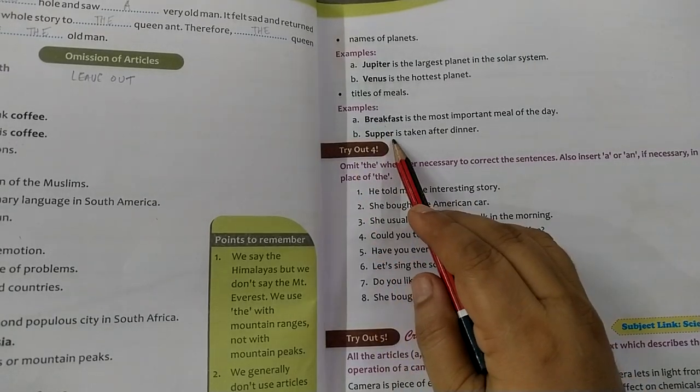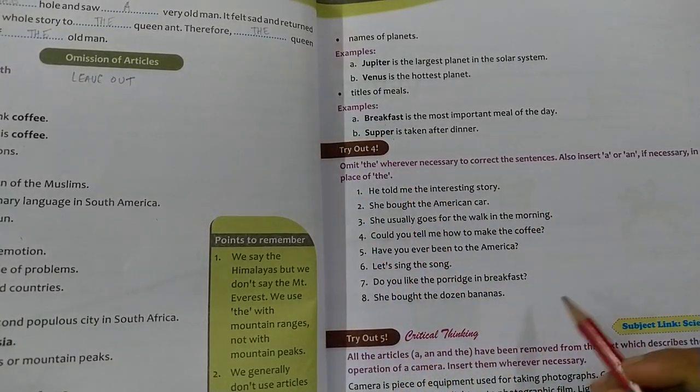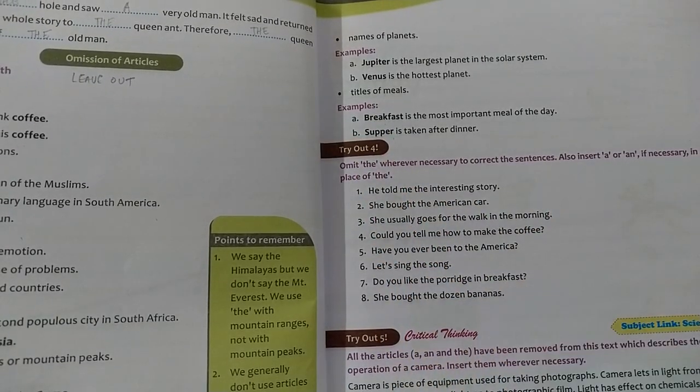Like breakfast, supper, lunch, dinner. We don't say the breakfast, a lunch, a dinner. No, there is no article used before them.